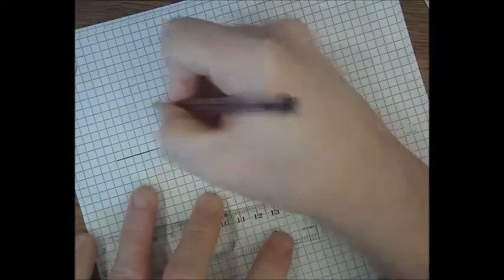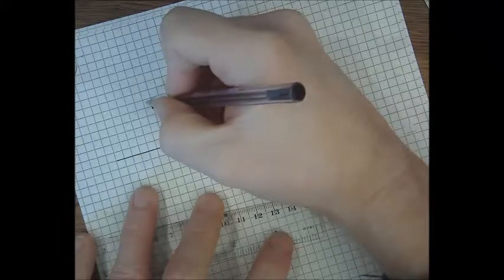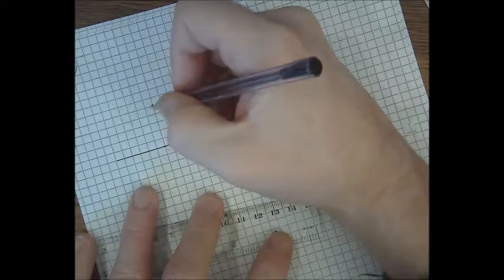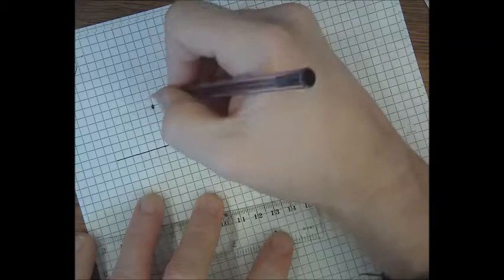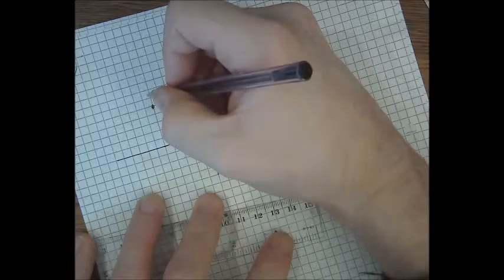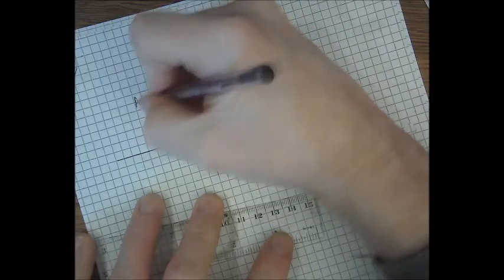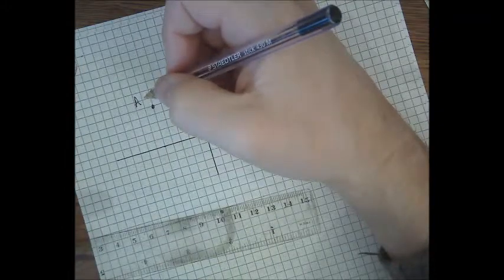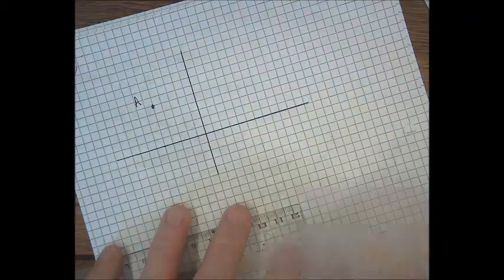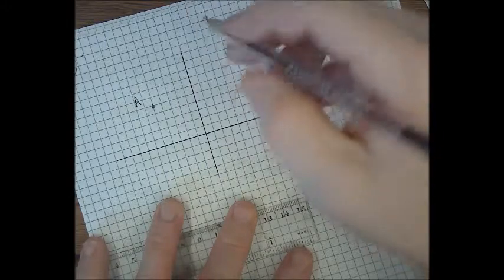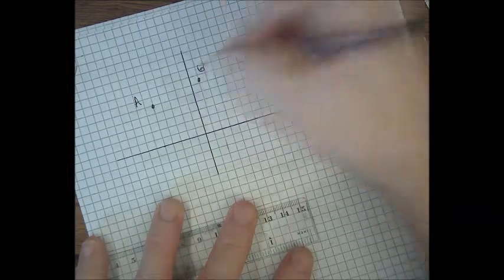Negative 5, 5 is there. In fact, I know how I'm going to find the equation of the circle. I'm going to do 2 perpendicular bisectors. So I'm going to accelerate the drawing of this diagram. I'm going to do it very roughly.